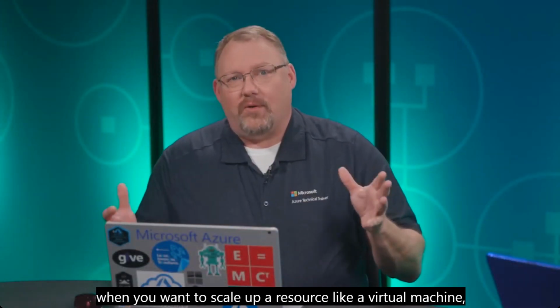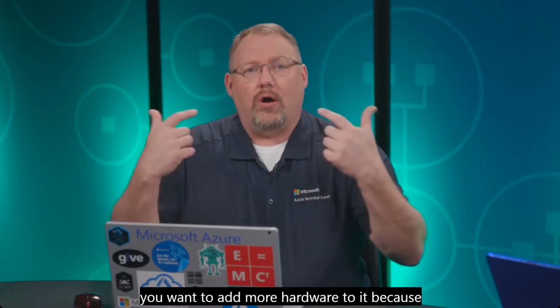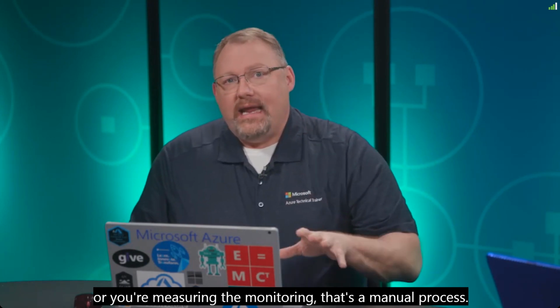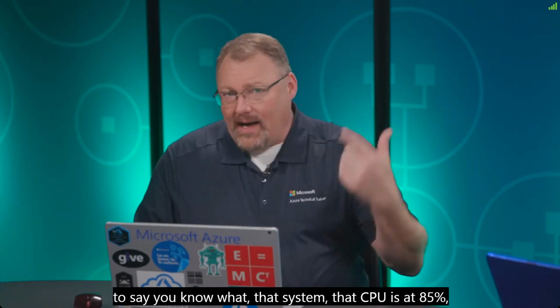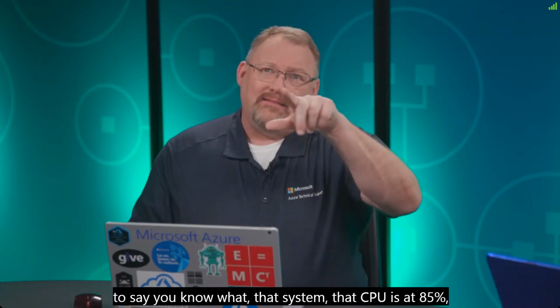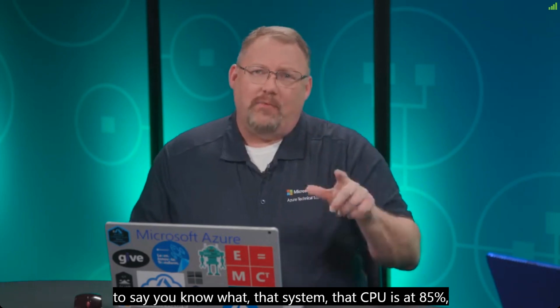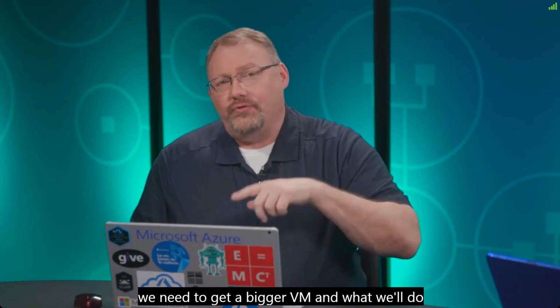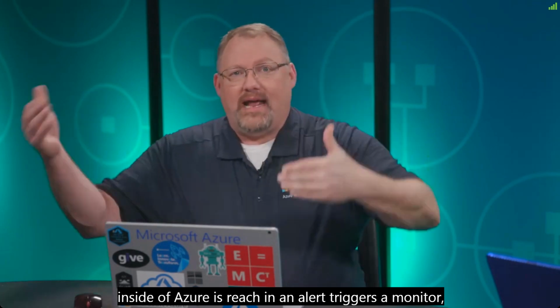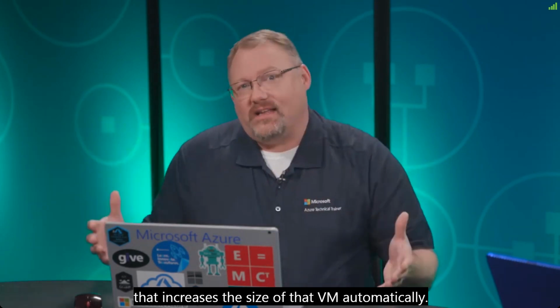So I talked about in Module 2, when you want to scale up a resource like a virtual machine, you want to add more hardware to it because it's at capacity or you need more CPU, or you're measuring the monitoring. That's a manual process. It's actually really easy to do inside of Azure. Say that system's CPU is 85%. We need to get another bigger VM, and what we'll do inside of Azure is reach in: the alert triggers the monitor, we have an action group that runs a script that increases the size of that VM automatically. So you can automate a lot of this stuff.